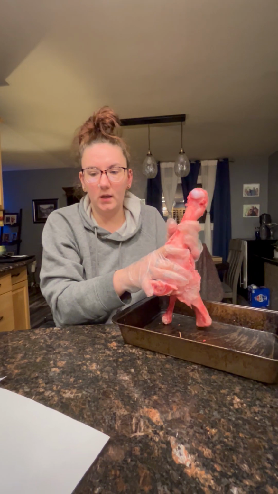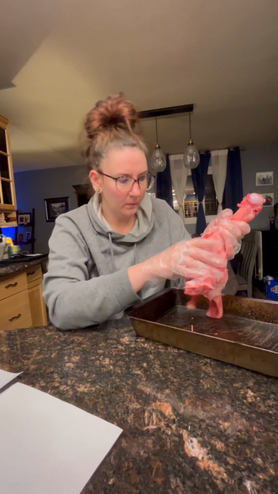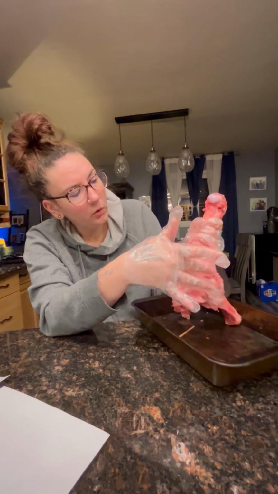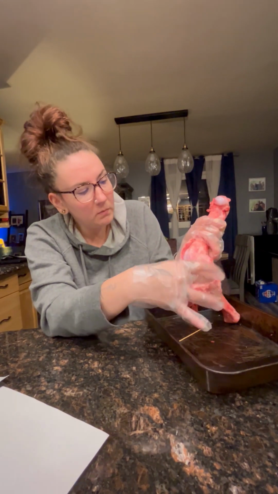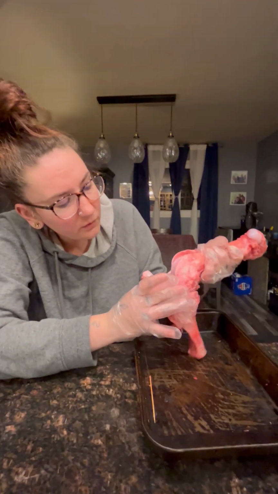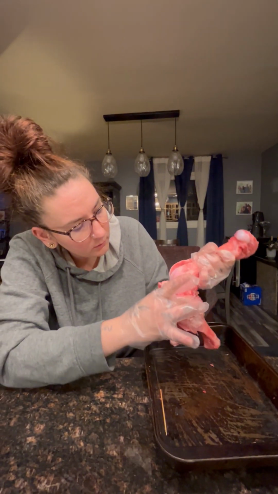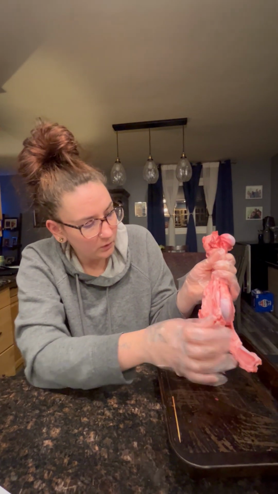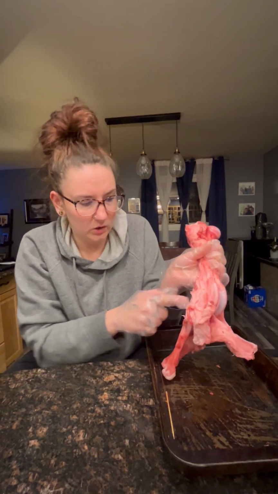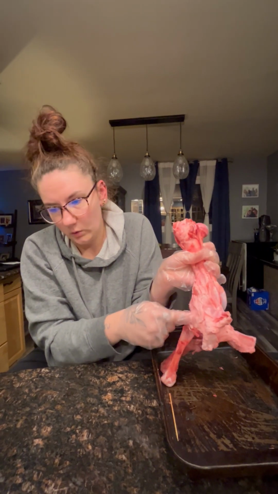And then you would have the collateral ligaments. Collateral means there's two of them, where they're paired. So you would have your medial collateral ligament here, which is kind of what is attaching it to the other bone. And then you would have your lateral collateral ligament here, which is on the side of the bone here.